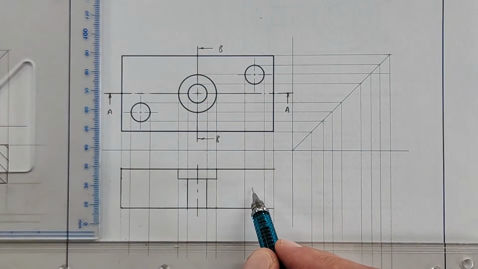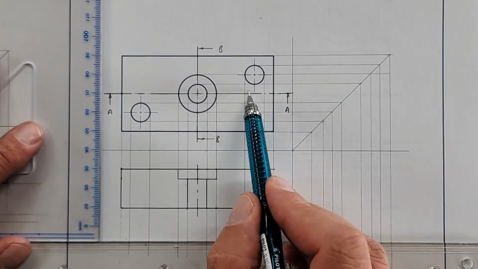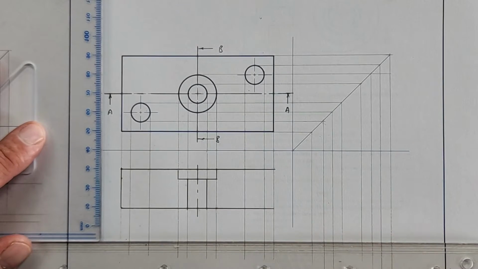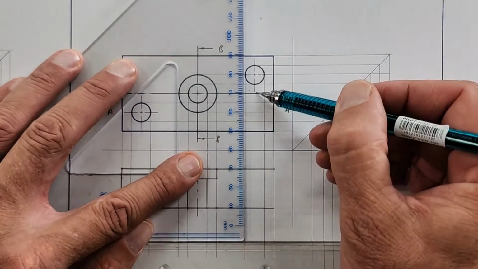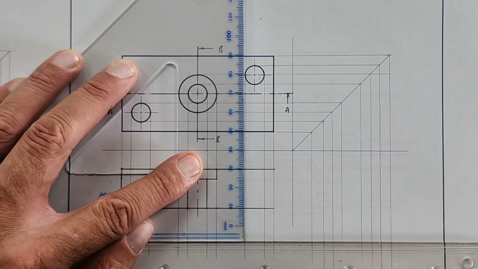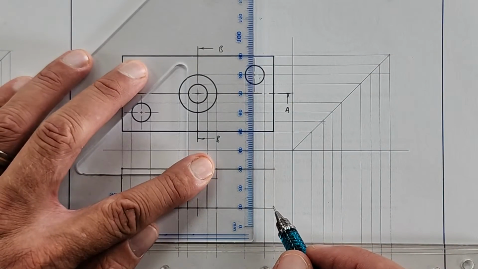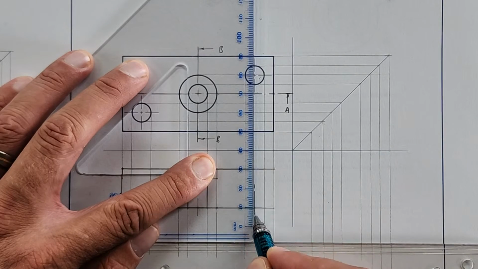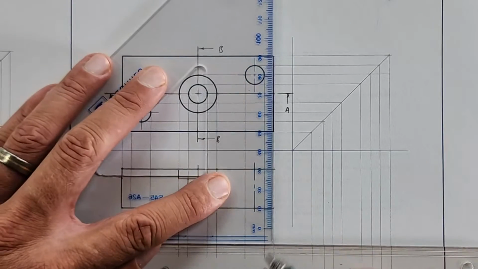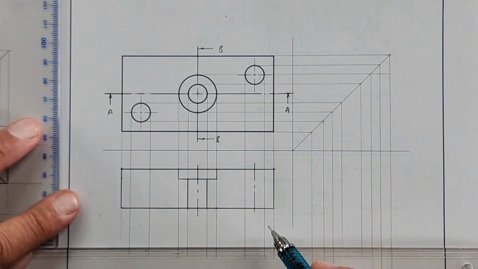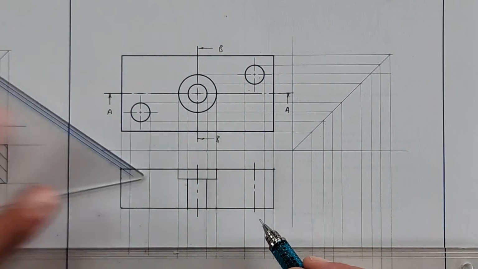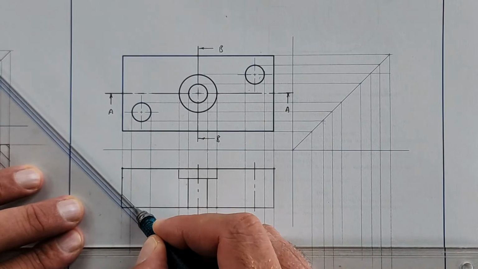Now, will I see this? If I cut through here? No, I won't see it. It's further back. What you can do to help you show that you know there's something is you can do your center line. Okay, that way I know, you know, there is something there. All right, and then my hatching goes same angle.